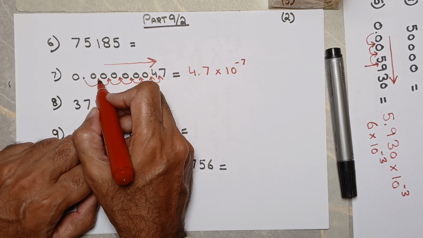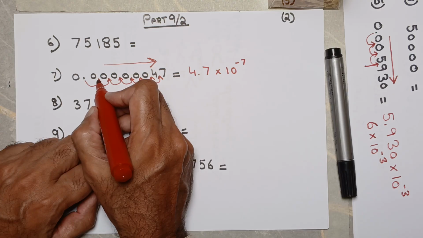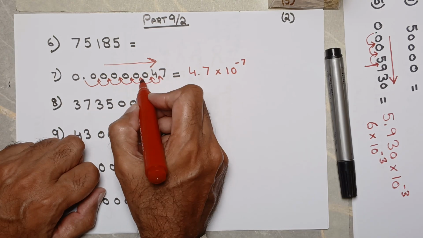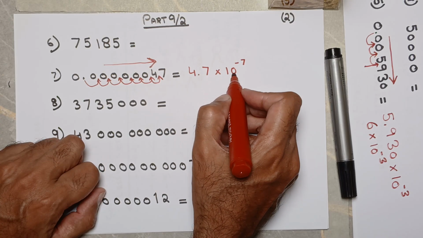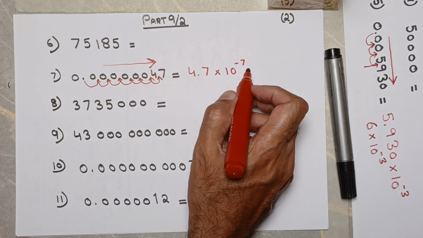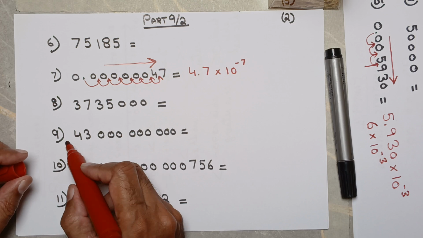Let me write it again. This is first point, second point, third point, fourth, fifth, sixth, seventh, and the last. So it is 4.7 multiplied by 10 raised to the power minus 7. This is my answer. Now here is question number 9.